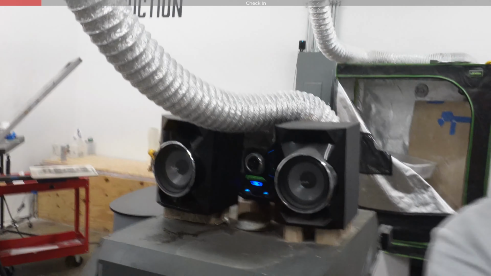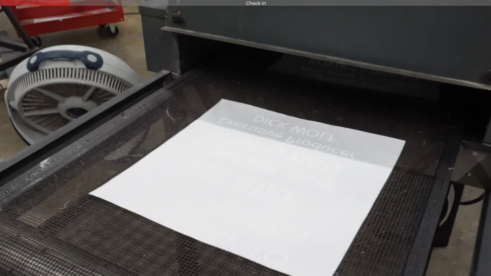We're about 175 in on this order. They're coming out really nice. That's really one of the nice things about these screen print transfers.